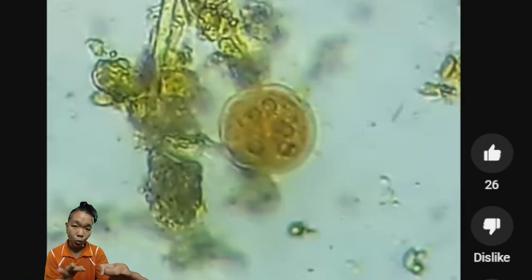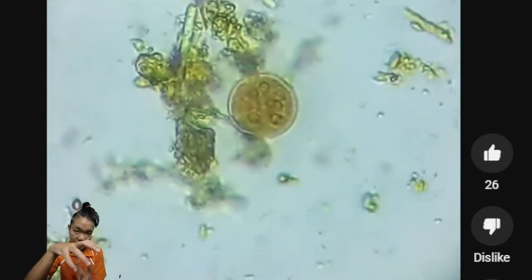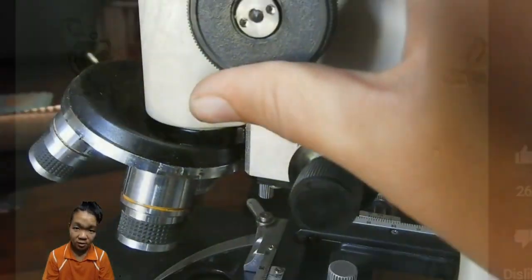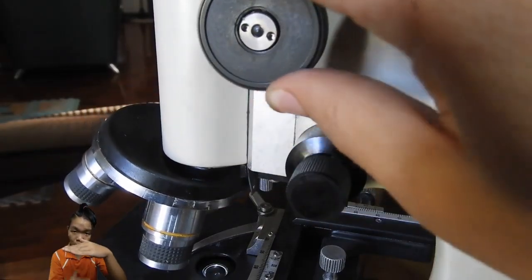Kung 8 yan, hindi naman lahat ng 8 magkakatabi in one plane. Your microscope can only focus at certain planes or certain levels or certain slices of that blob. Perhaps at one plane of focus, makikita mo 2. Doon sa next plane of focus, doon mo makikita yung iba. I-adjust ninyo yung fine adjustment knob. Tignan ninyo lahat ng levels, lahat ng slices ng organism na yun.